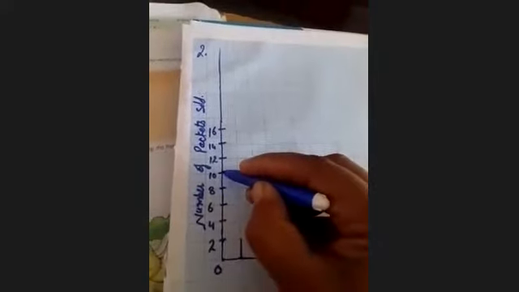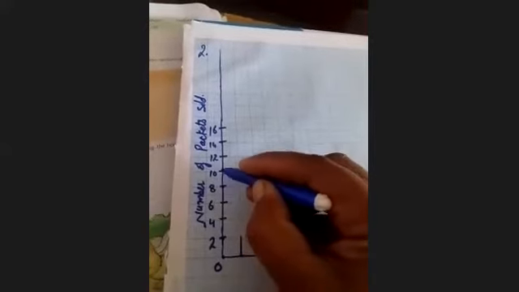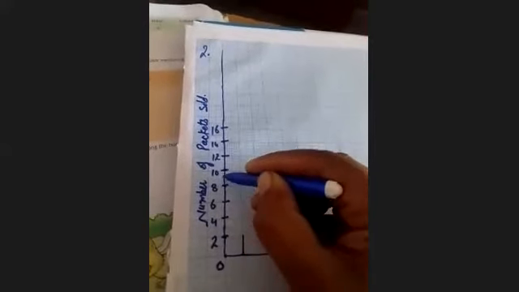Clear, students? Now, on Monday, 9 packets were sold. This block represents Monday. 9. This is 8 and this point is 10. 9 lies between them.